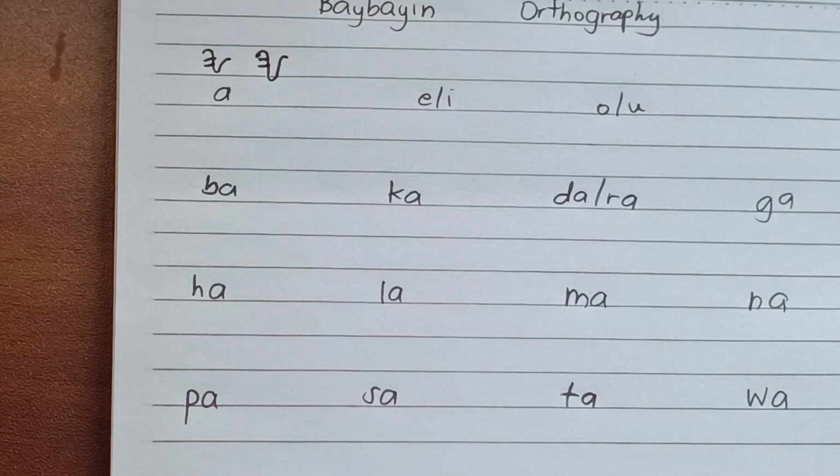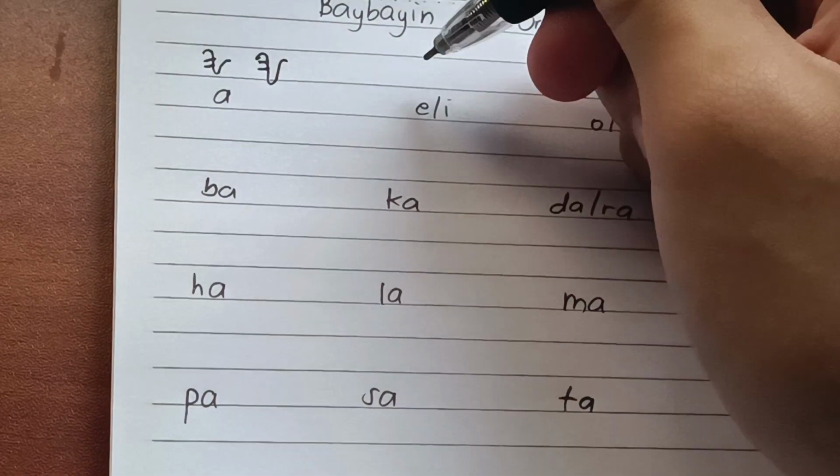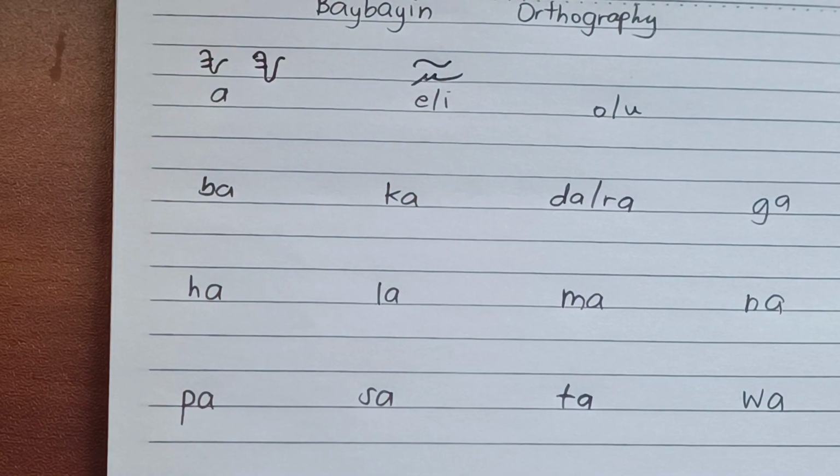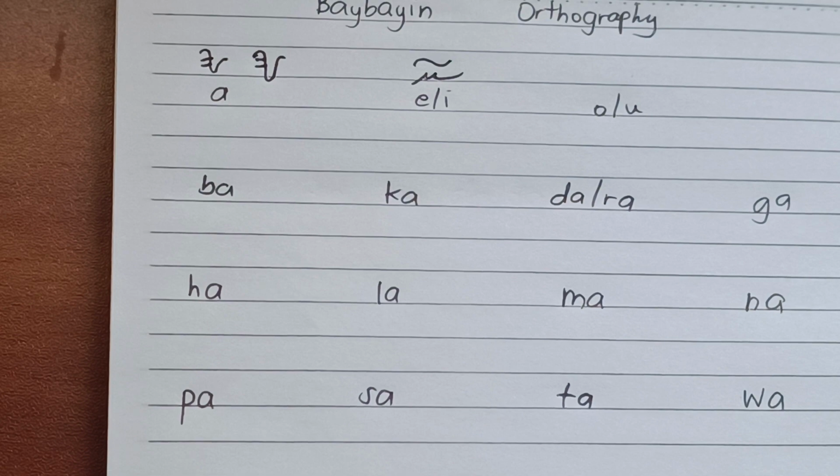Next is E or I, the same in Filipino. So how do we write this? It would be that.